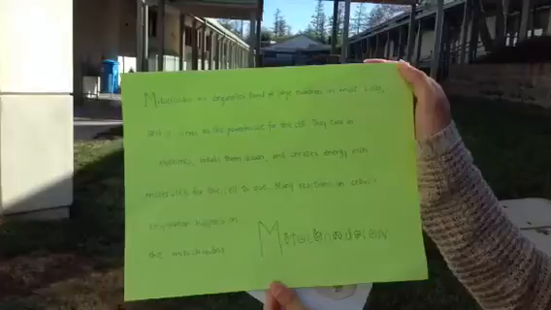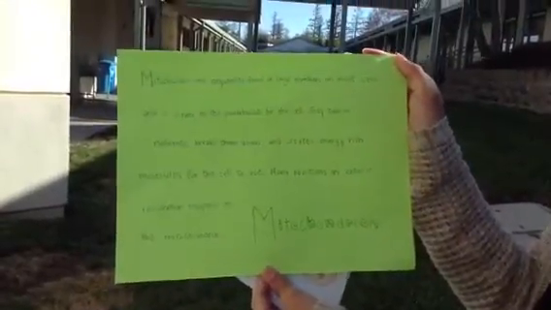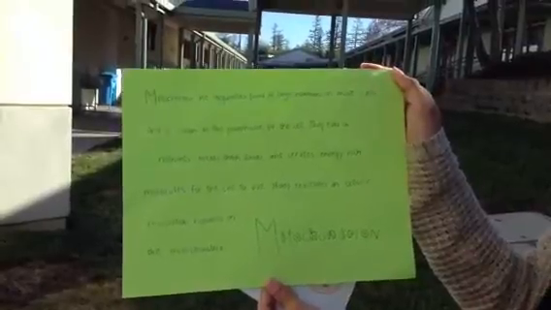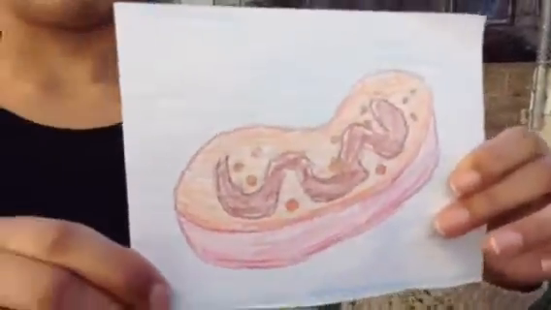Mitochondria are organelles found in large numbers in most cells, and they serve as the powerhouse for the cell. They take in nutrients, break them down, and create energy-rich molecules for the cell to use. Many reactions in cellular respiration happen in the mitochondria, which, like I said, is the powerhouse of the cell.